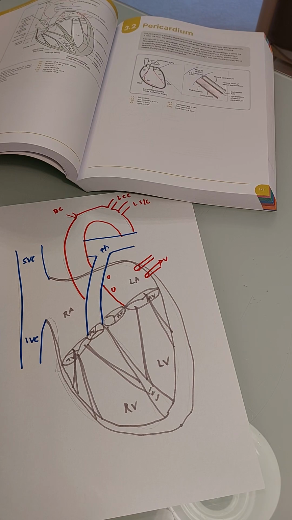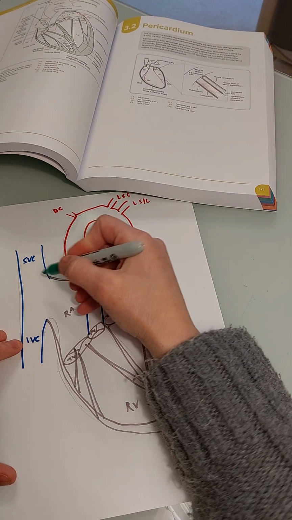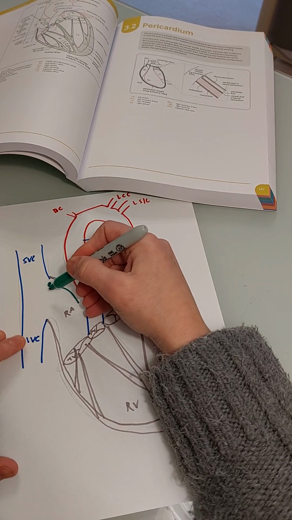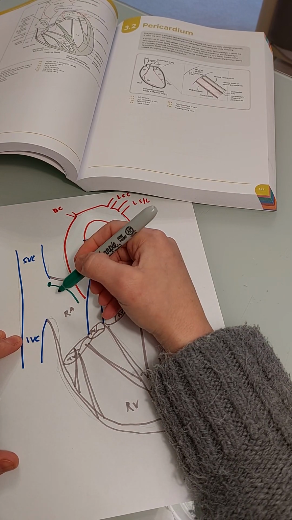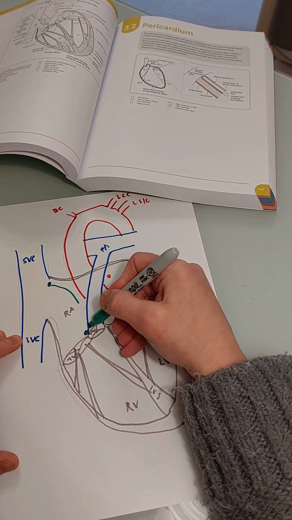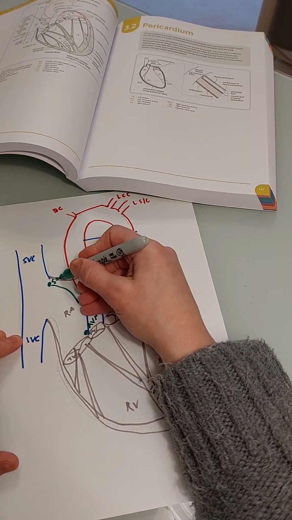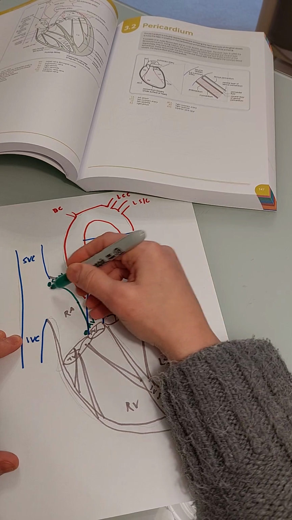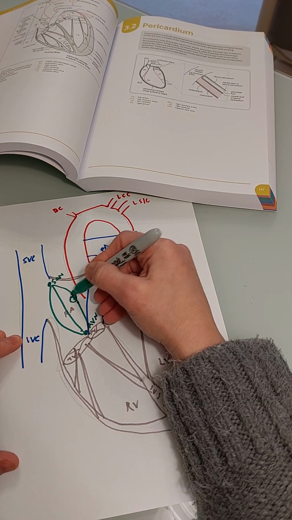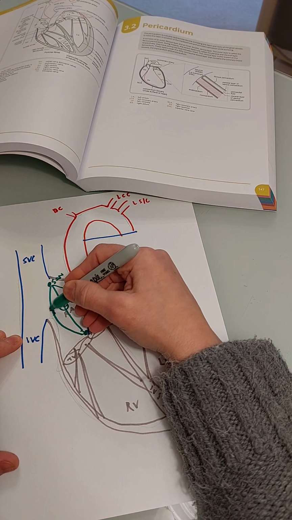So for the nerve impulse, you start at your sinoatrial node, and then this passes through the anterior internodal tract, the middle internodal tract, and the posterior internodal tract, and these go to the AV node. I just draw it as 3 lines to represent the different tracts. So you have 1, 2, and 3.